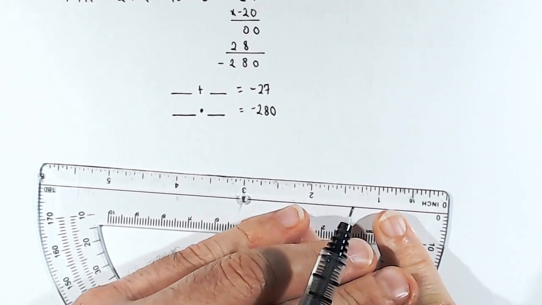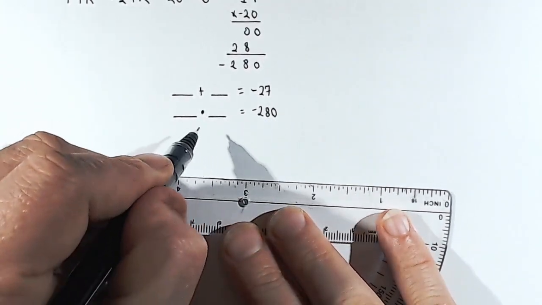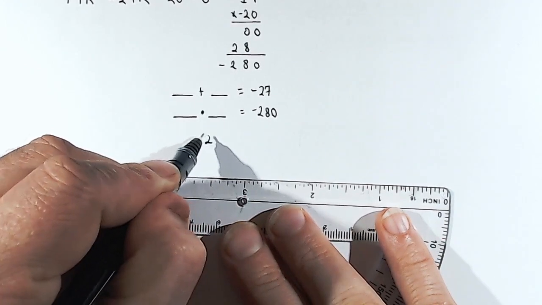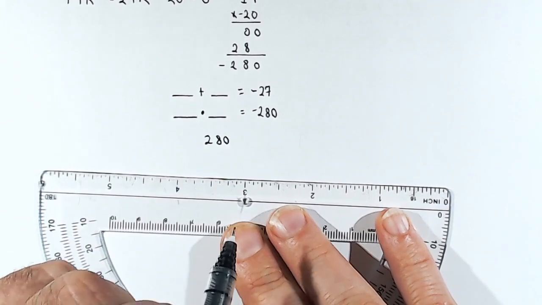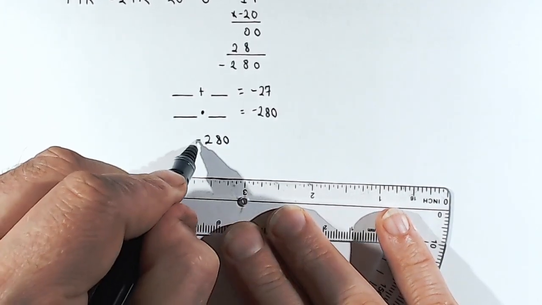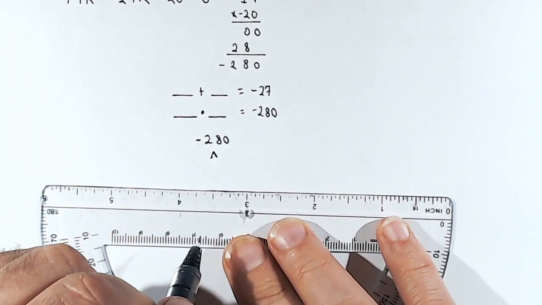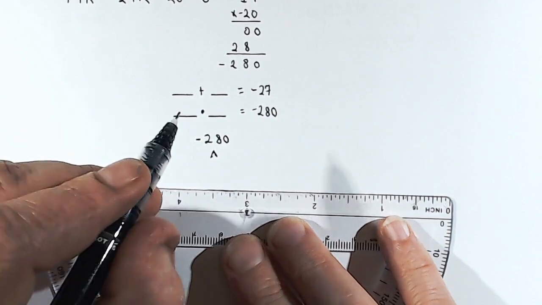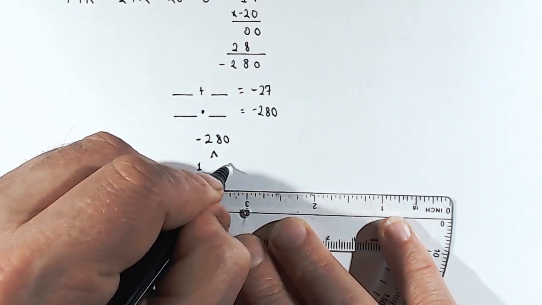What we could do is actually factor 280. So we're going to think of all the possible combinations of numbers that can multiply together to get negative 280. Let's start with the obvious, which would be 1 times negative 280.